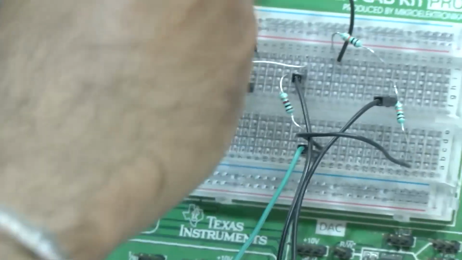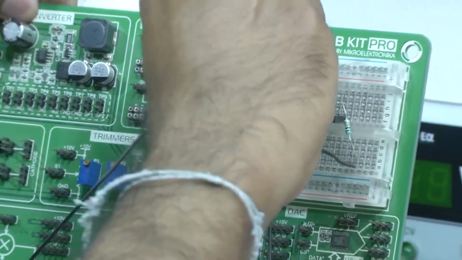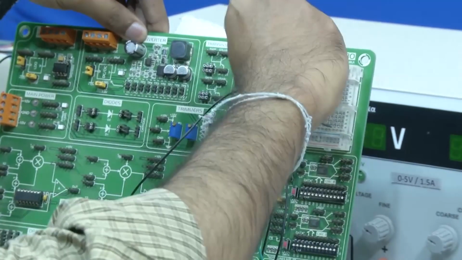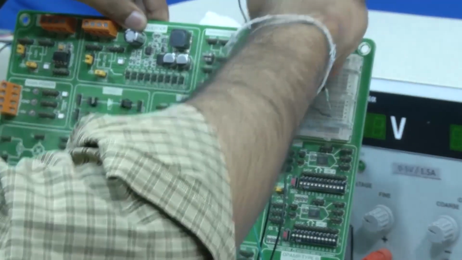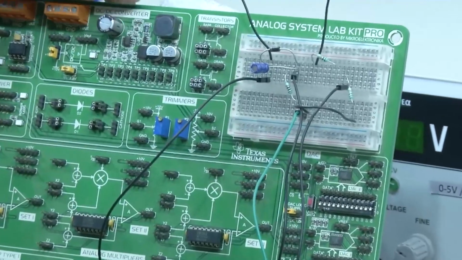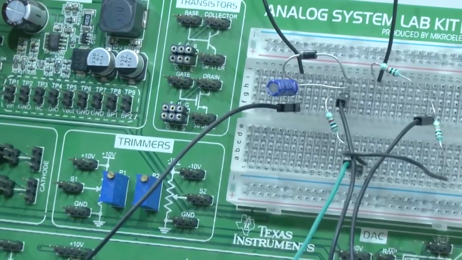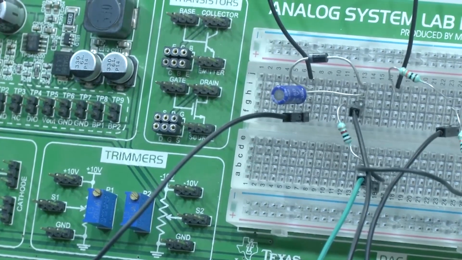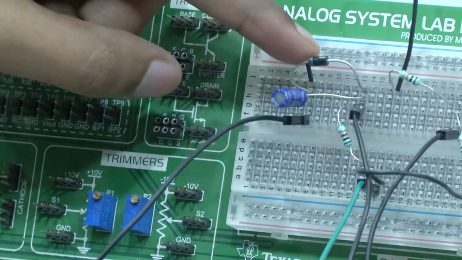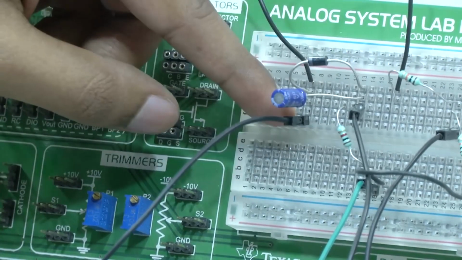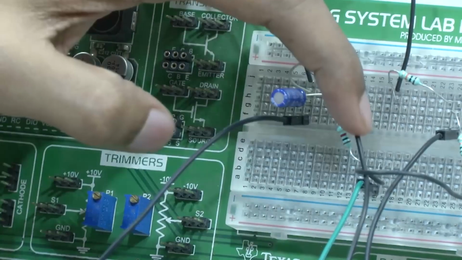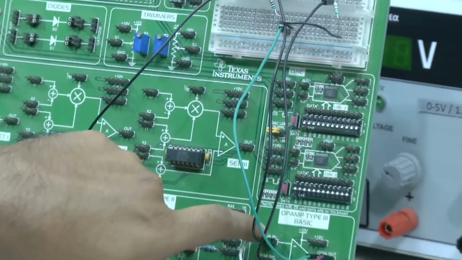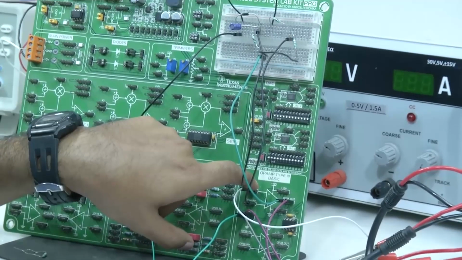So, we can see across the capacitor we have connected the diode. The cathode is connected to the ground, and the other side is connected to the negative terminal of our operational amplifier. So, this is as per our circuit now.